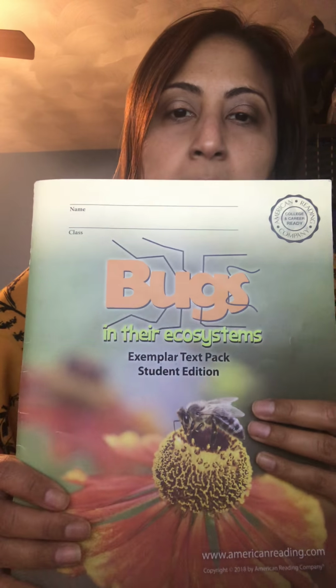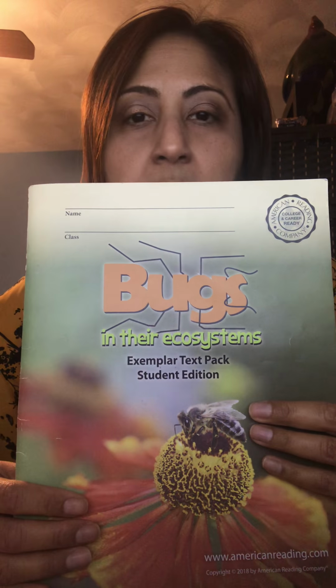So today's read aloud brings us back to our book on bugs and their ecosystems, which is by the American Reading Company, or ARC, the company that we use for our reading program.